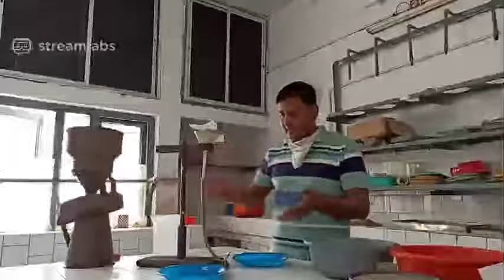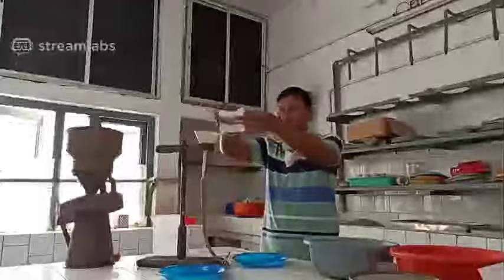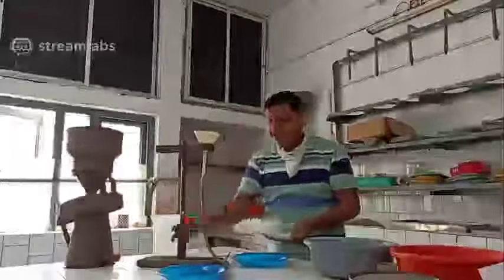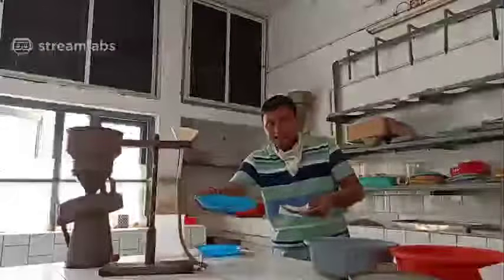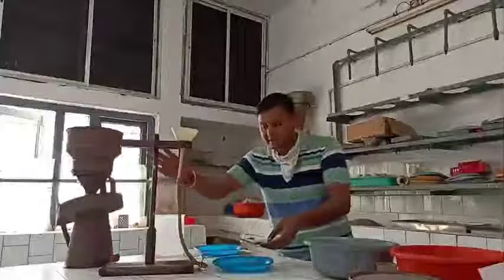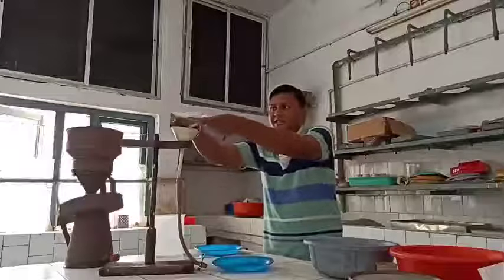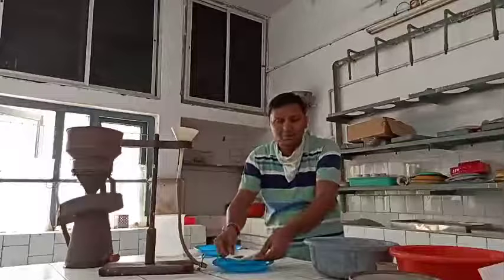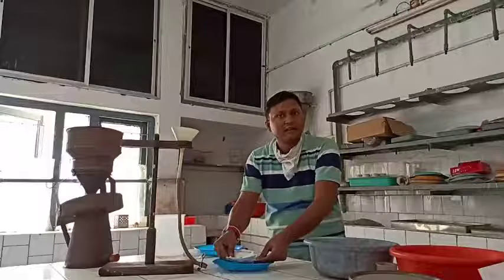Now the whole assembly is replaced by a tray. That's why it is called the modified tray method. You just put the wire mesh or tissue paper on the tray.